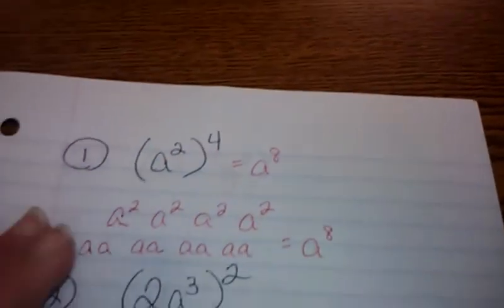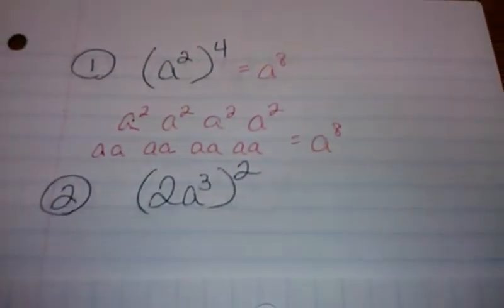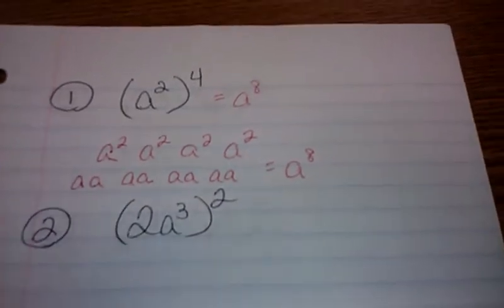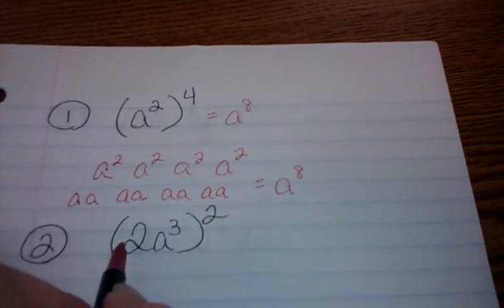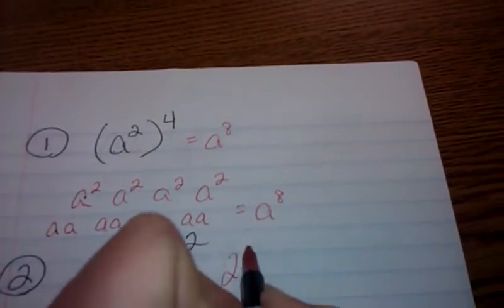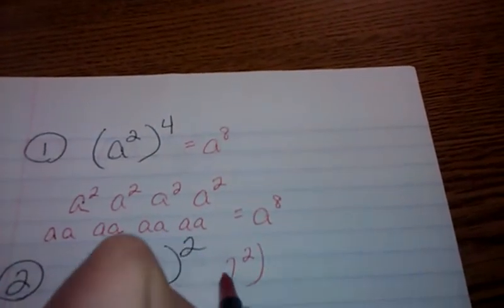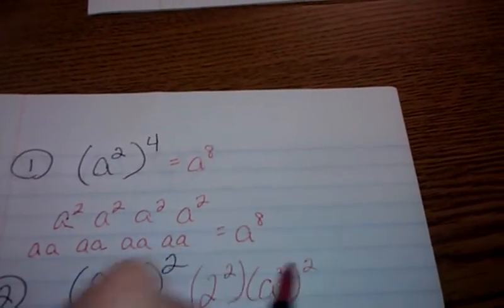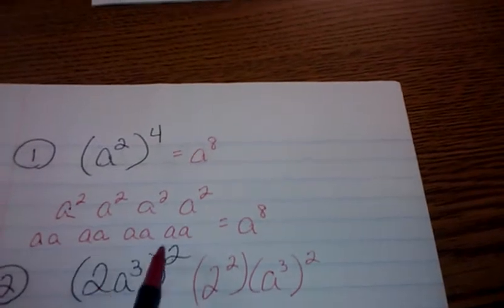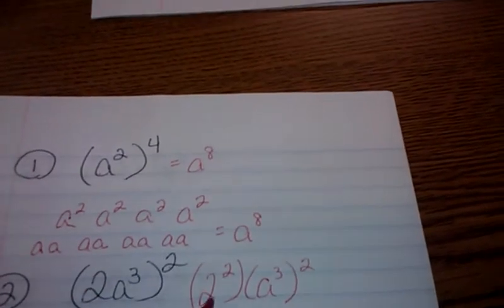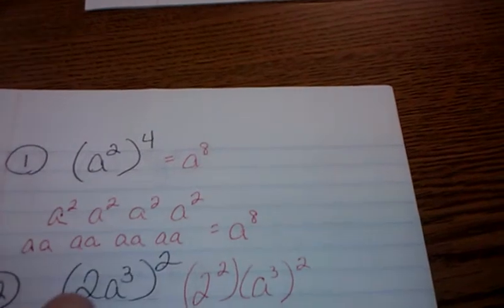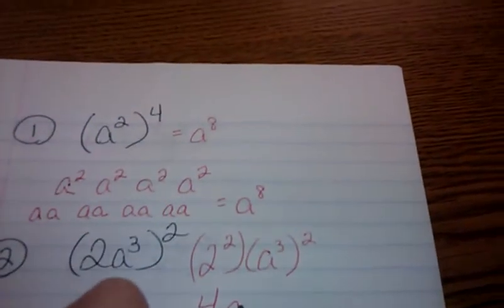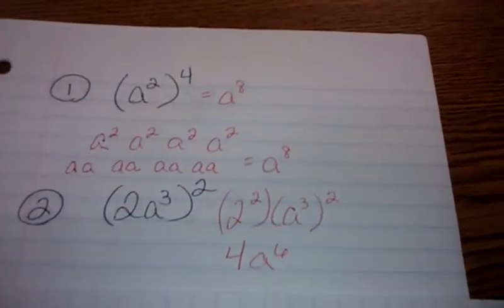So on the next example, right here, you could pause the video and see how you do. Now first off, I have 2 to the 2nd power. Because I would have 2 to the 2nd power, and then I would have a to the 3rd power to the 2nd power, because you have to do each thing that's inside these parentheses. 2 to the 2nd power means 2 times 2, which is 4. Multiply these exponents, and I get a to the 6th.